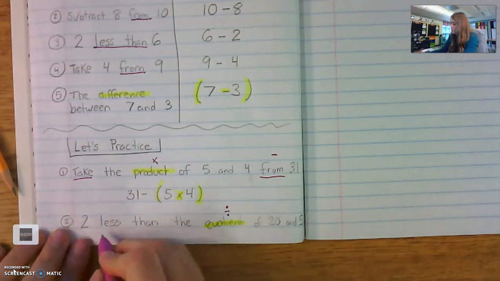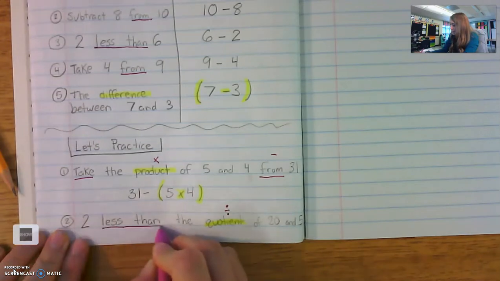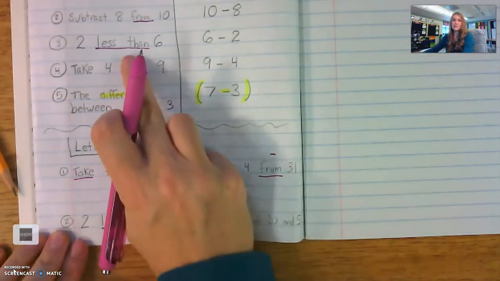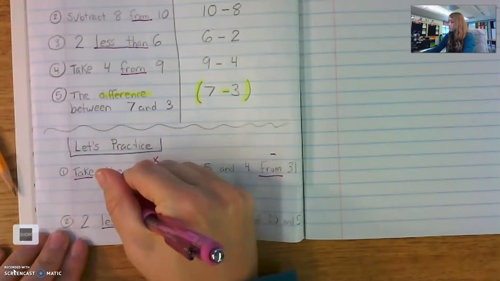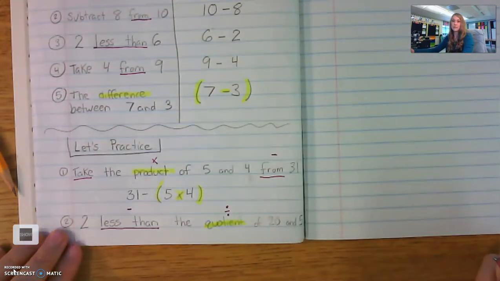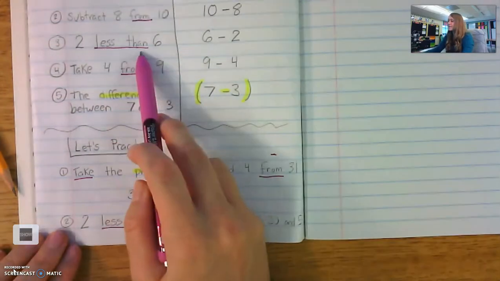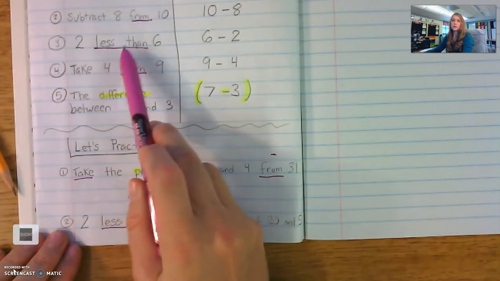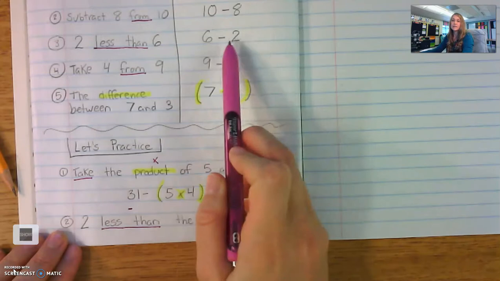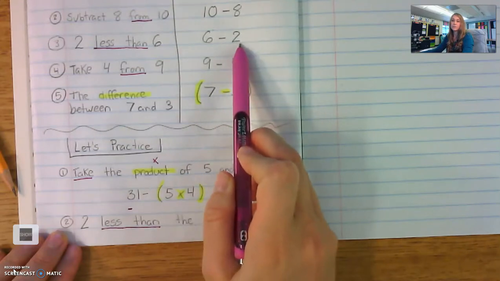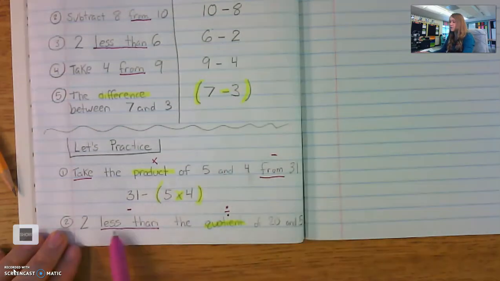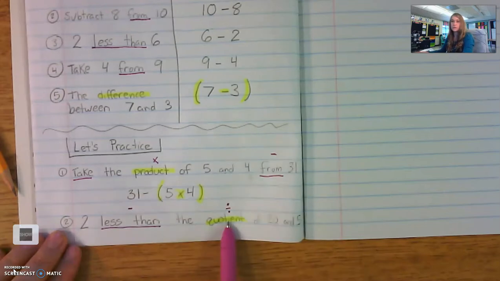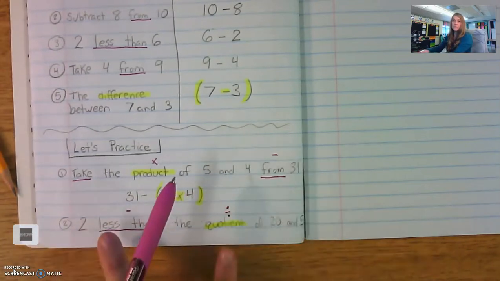I also see less than. Less than, that's one of my subtraction words that I might see. Less than also tells me to flip-flop. 2 less than 6 is written 6 minus 2. Well, down here it says 2 less than the quotient. So I need to flip-flop it.